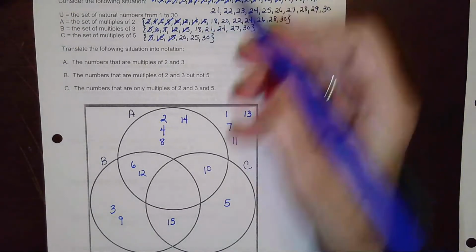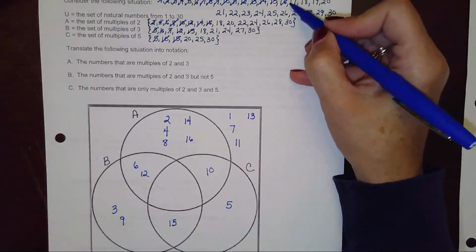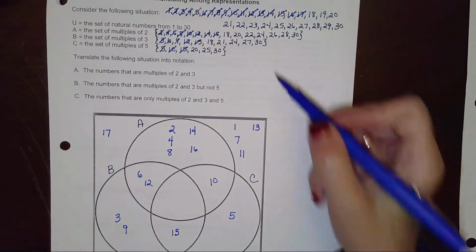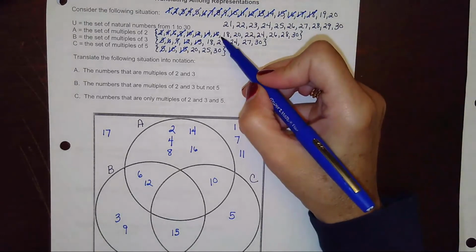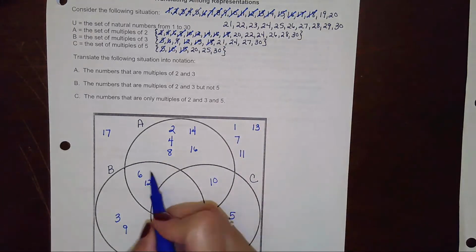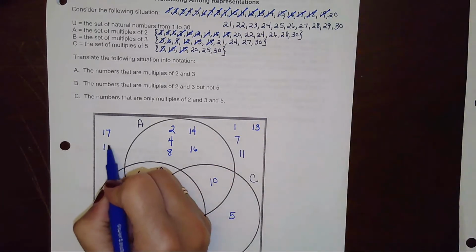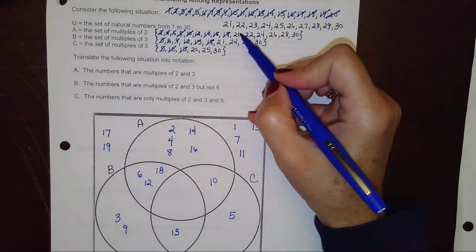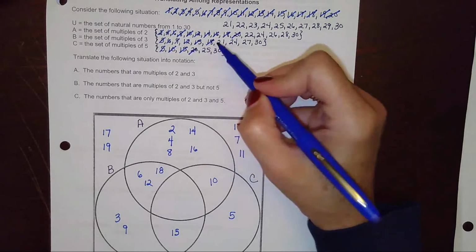16 looks like it would just go in A. 17 looks like it's still outside these sets. I don't see it belonging to any of these. 18 is in A and B, but not C. 19 doesn't belong to any of those sets. 20 is in, let's see, A and C, but not B.